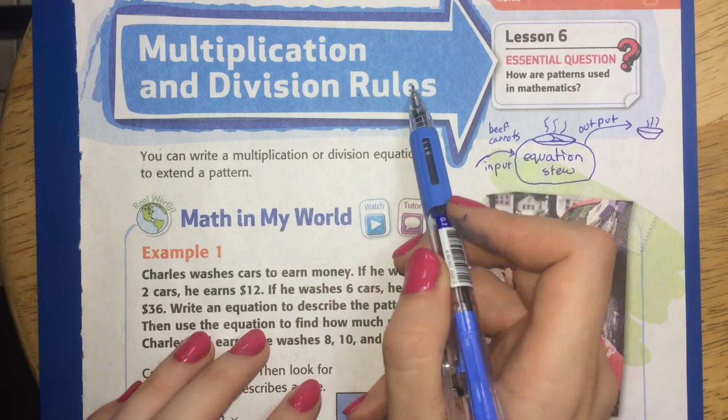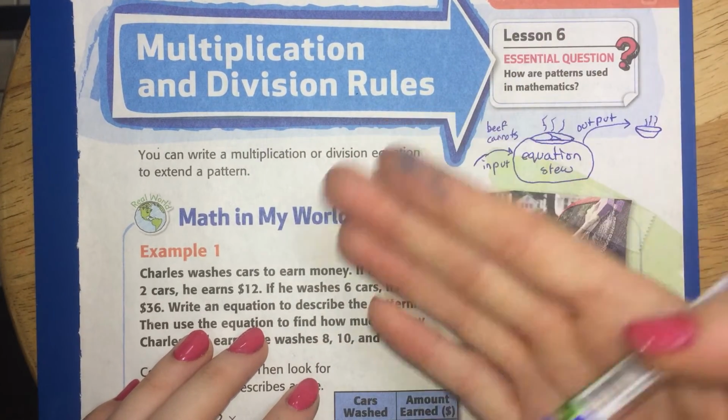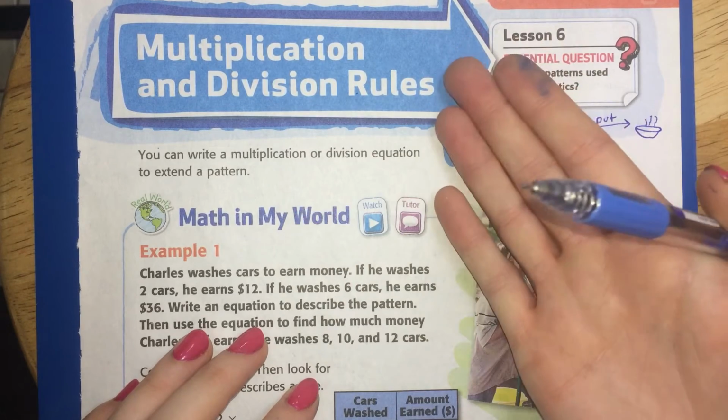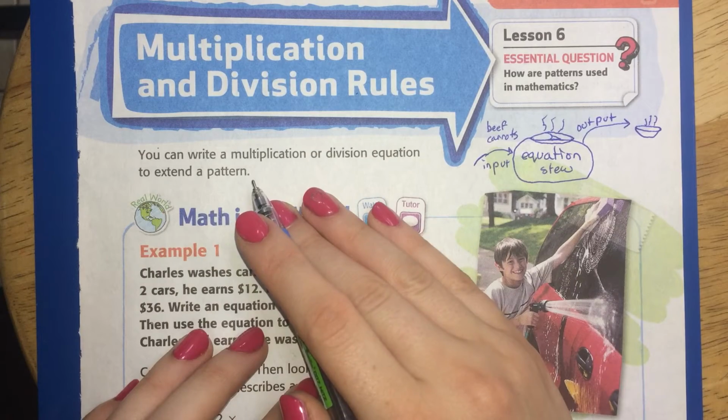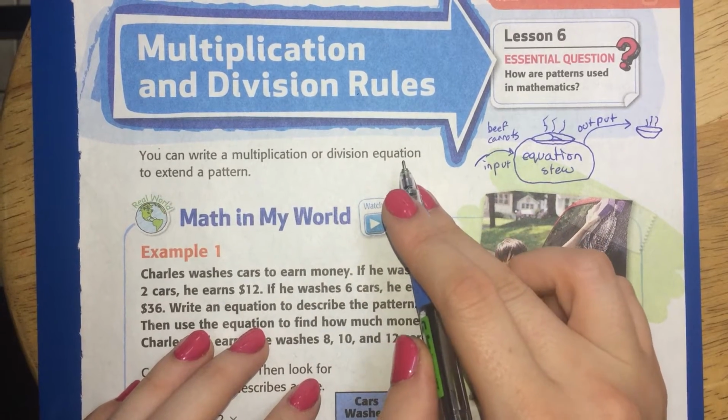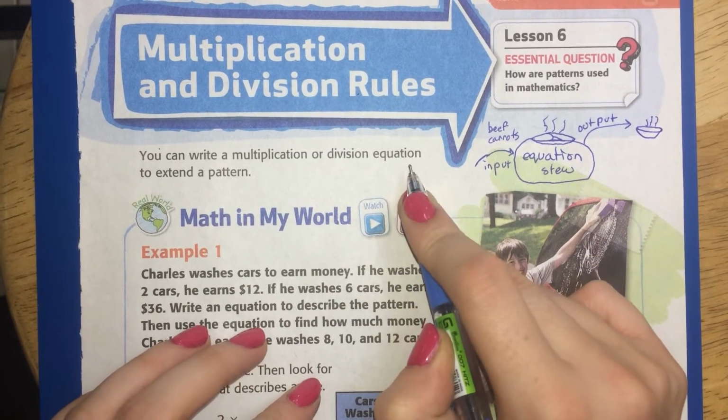Multiplication and division rules. Lesson 5 is about addition and subtraction. Lesson 6 is about multiplication and division. You can write a multiplication or division equation to extend a pattern.